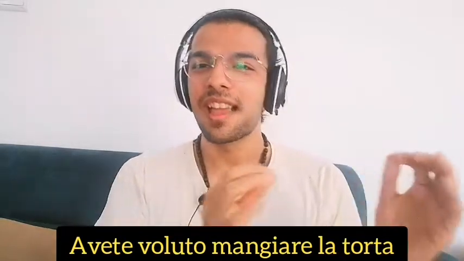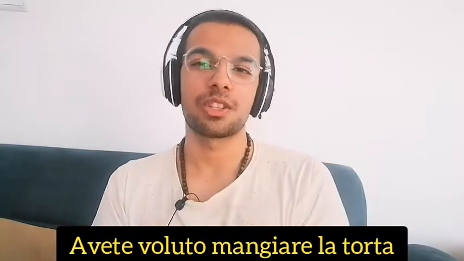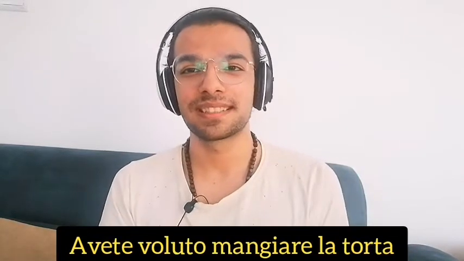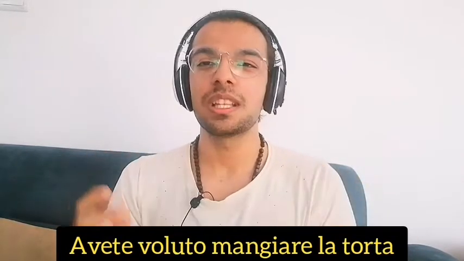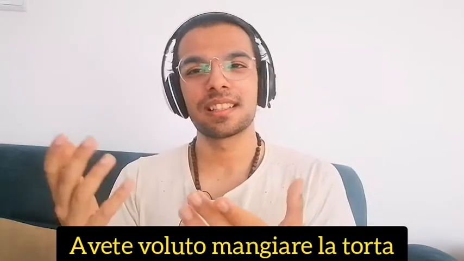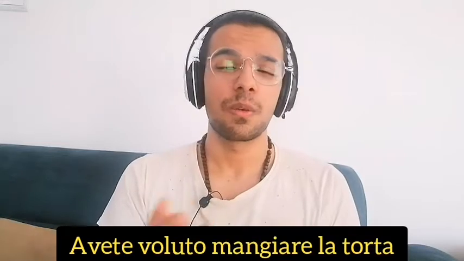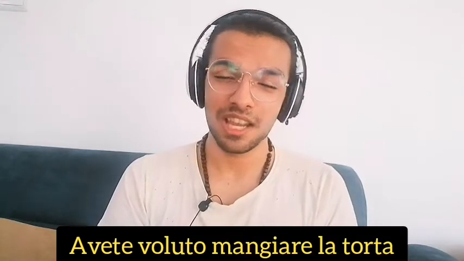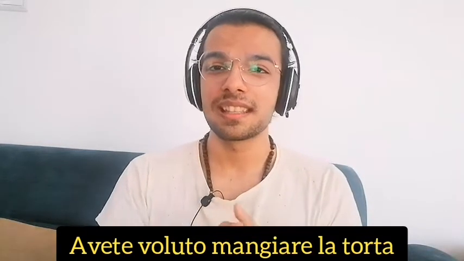Mangiare doesn't show any movement, it has an object, so we are using avere before our modal verb. This is the trick. Avete voluto mangiare. You have wanted to eat. You all have wanted to eat. It's easy. And then la torta, the cake. You have wanted to eat the cake, or you wanted to eat the cake.